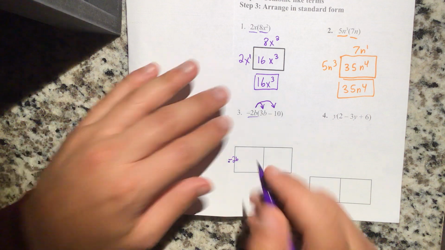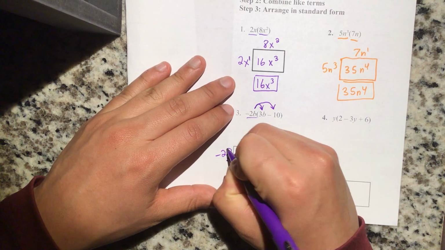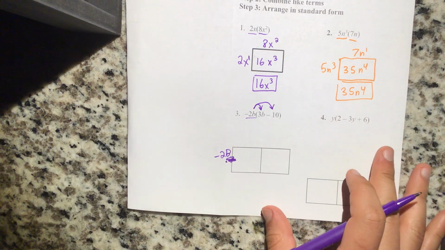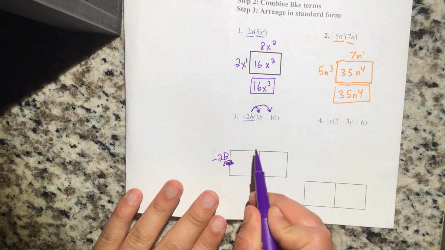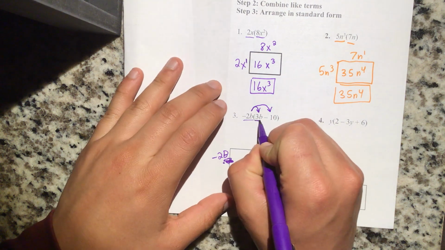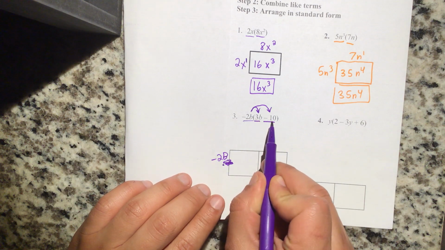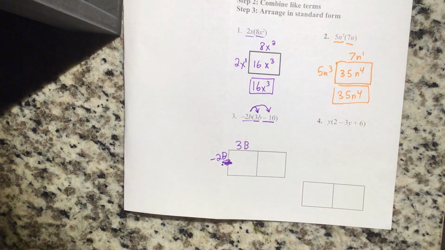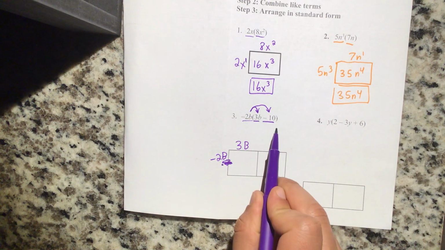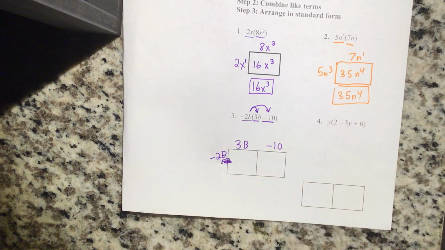Let's scratch that out and put negative 2b a little bit bigger. We'll use capital B's because if you're in my class, you know that my b's look like 6's. So I put negative 2b on one side. Then on the top of my box, I'm going to put each of these two terms, because there are two terms inside the parentheses. So I have 3b, with the capital B, and negative 10, not just 10, negative 10. That goes on the top of its own square.